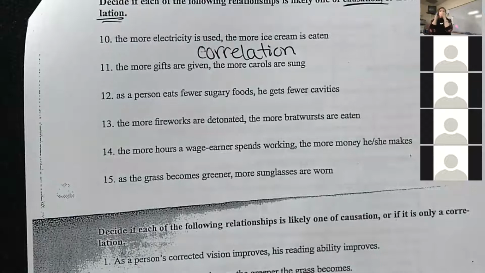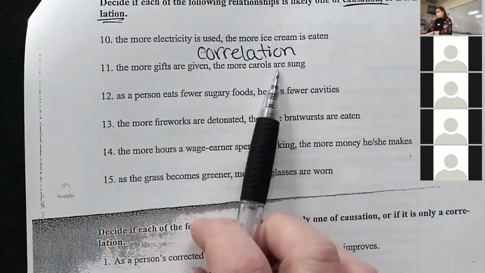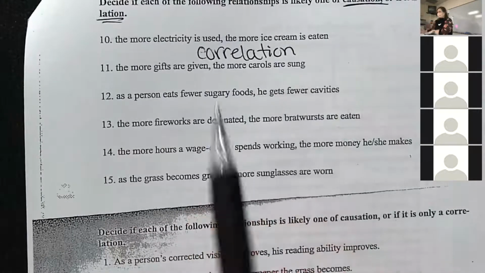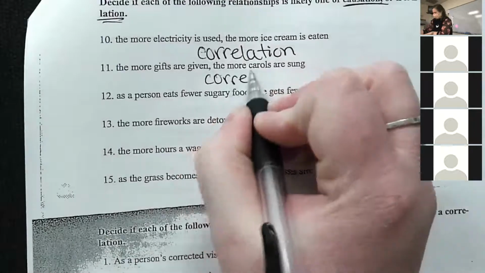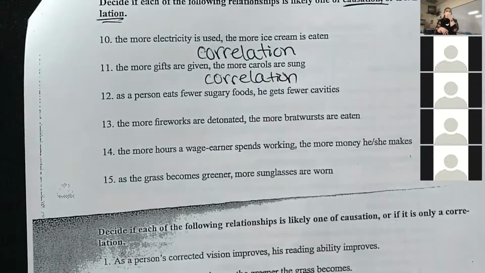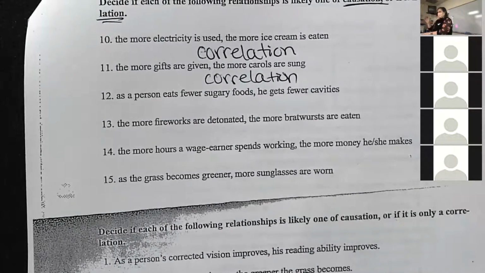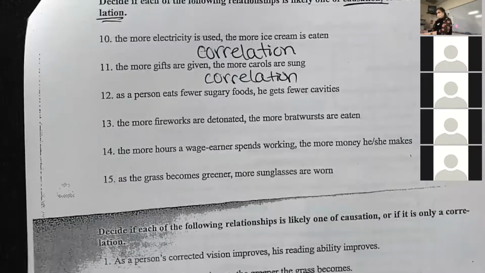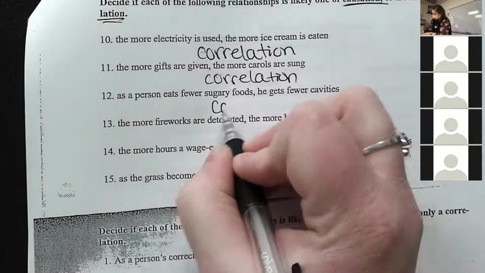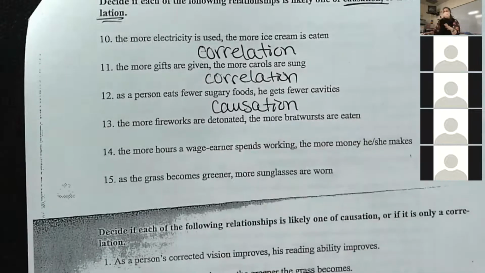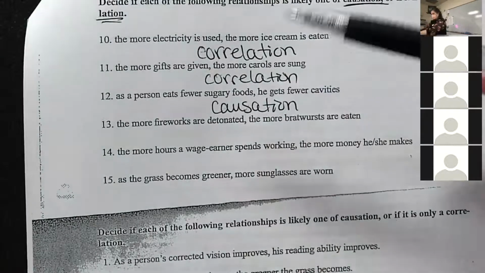Okay, so all of these are correlations, but then there's a special case where it's a causation when one has to have the other happen. So the more gifts are given, the more carols are sung. Does that cause the other one to happen? Maybe. No. So correlation. I know some of these are hard because you could kind of come up with an argument. So like on 12, if you eat fewer sugary foods in general, would you usually get fewer, yeah, that would be a causation in my opinion. Okay. So finish this 10 through 15 and then the 1 through 9, because those are both just causation correlations.